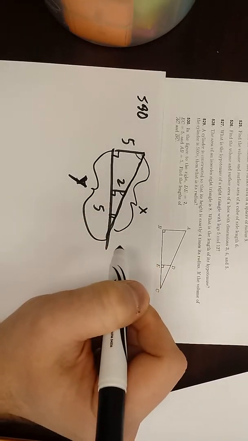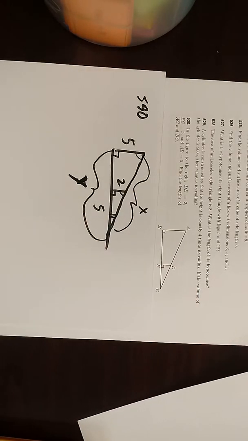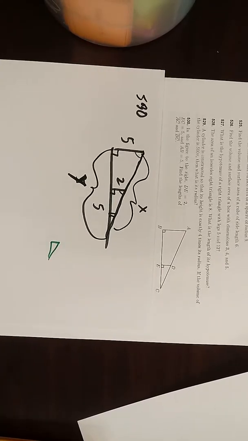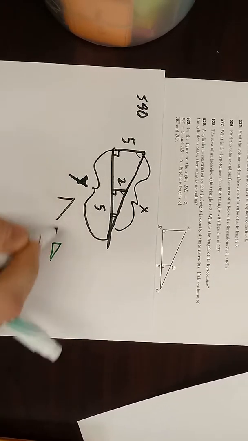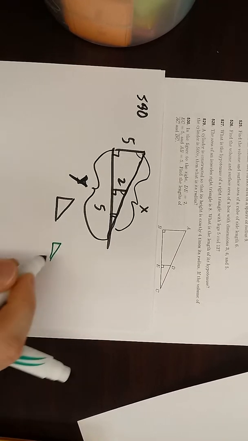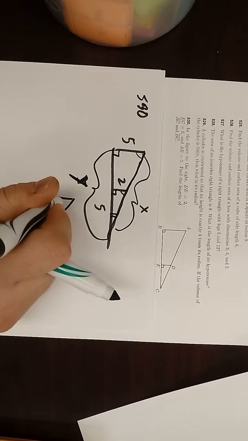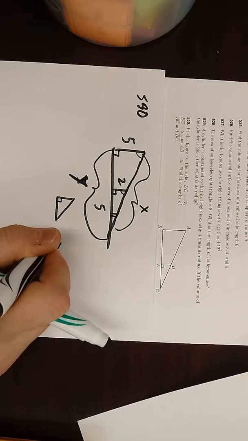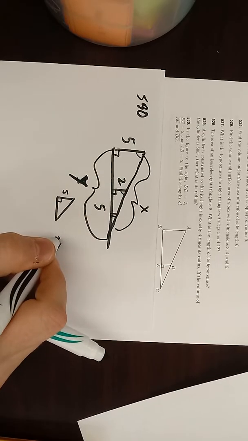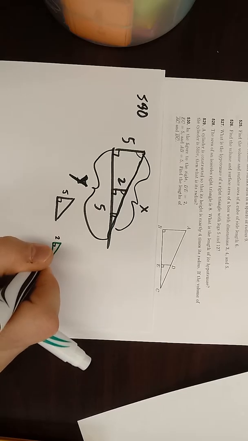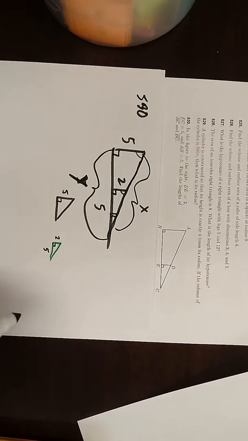So these are similar triangles, and that means if we look at the little one as the smaller triangle and the bigger triangle, there's some proportionality here. Whatever we had to do to the 2 to turn it into the 5, the same thing is going to happen from the 5 to whatever this is.